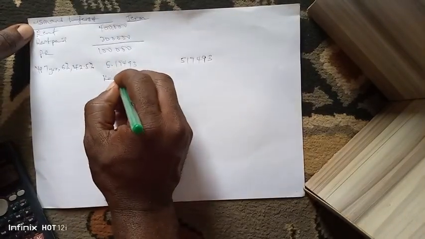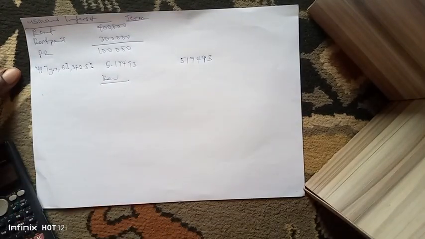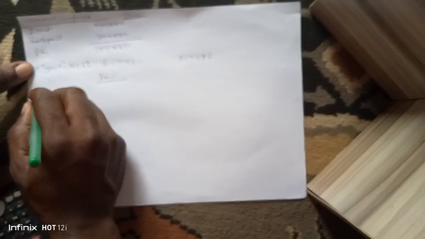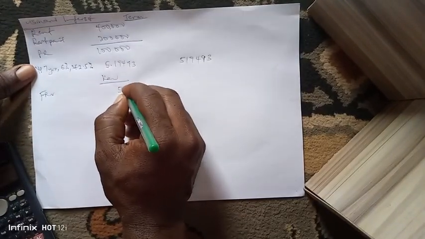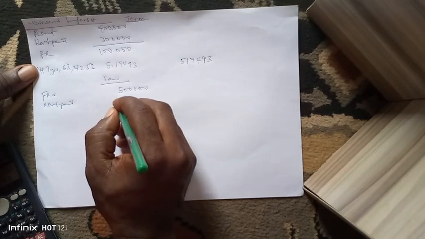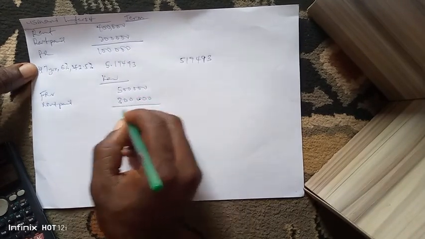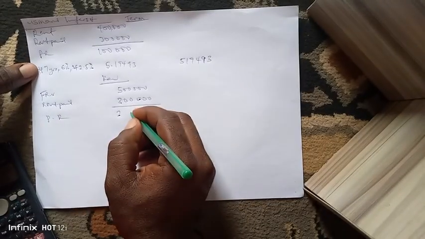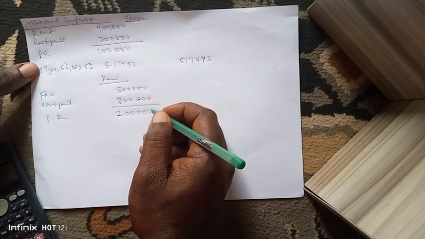So now our reversion. In our reversion, we're going to go full rental value, which is what? 500,000. Rent paid is how much? 300,000. So profit rent is 200,000.